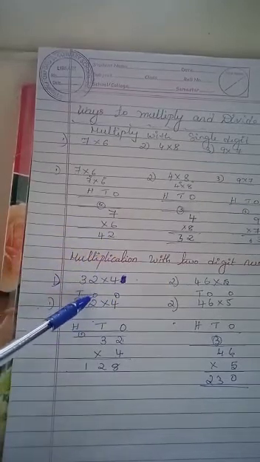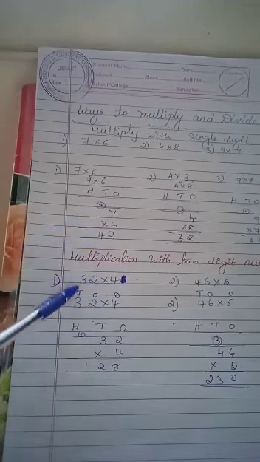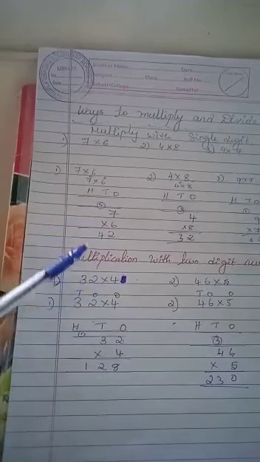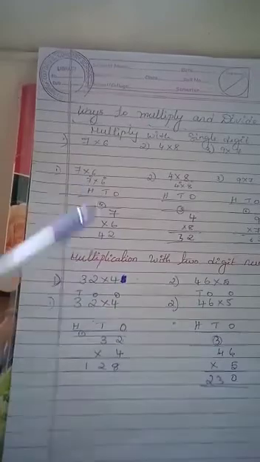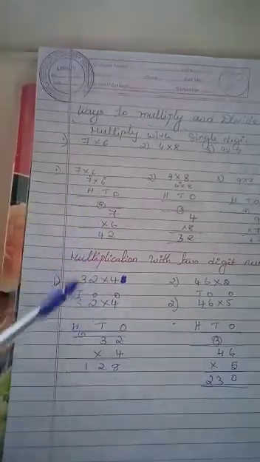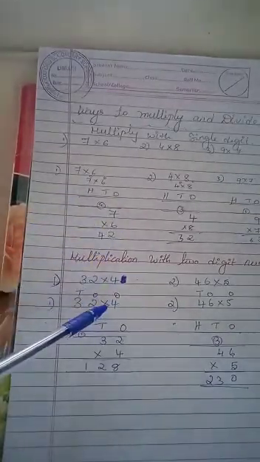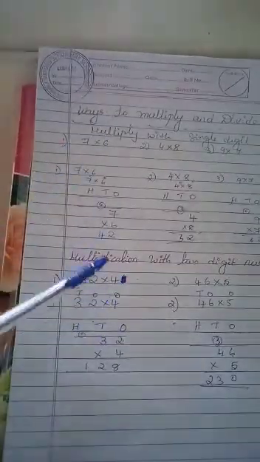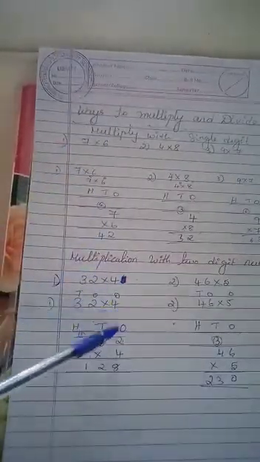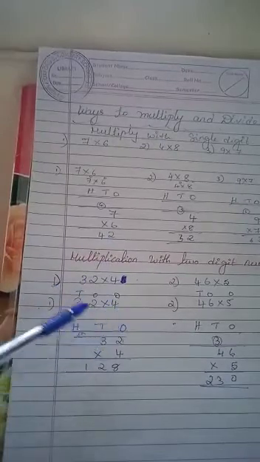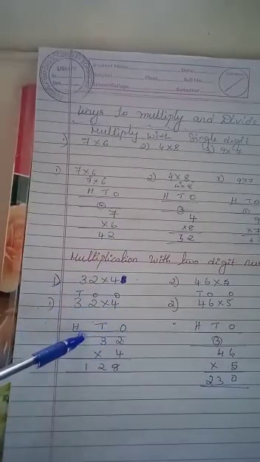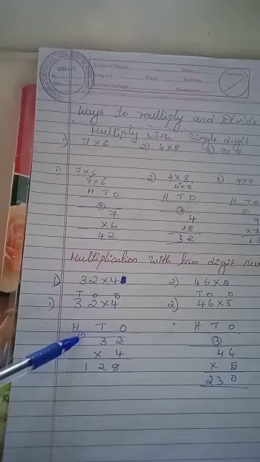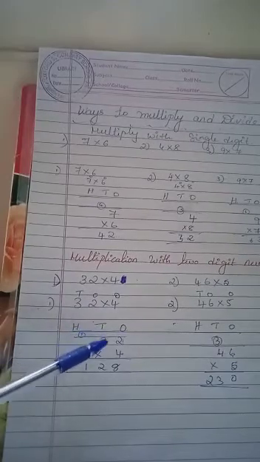So what you have to do for your left hand side and right hand side? 2 is in what place? Ones place. 3 is in the tens place. You should first represent the tens place. Then the left and right hand side are separate. It is in a ones place. Then we have to write HTO. HTO will be represented. Then you have to draw the two lines.